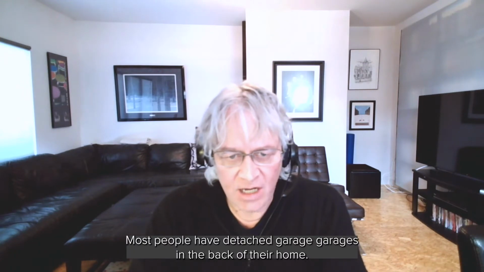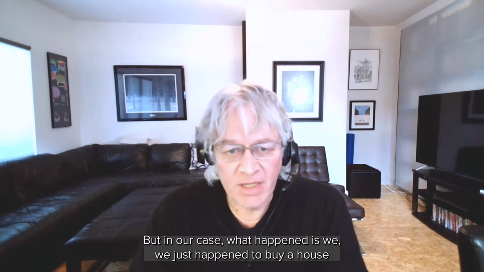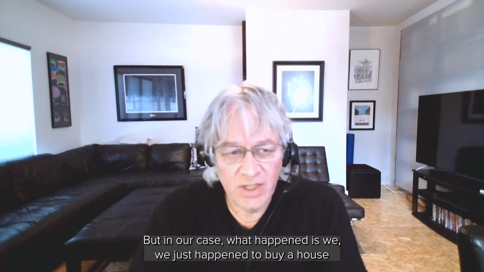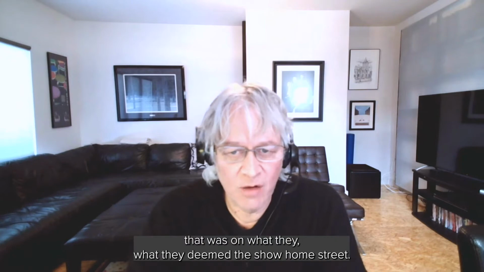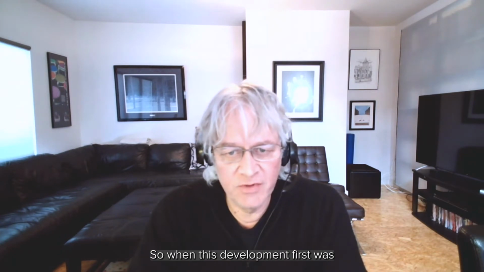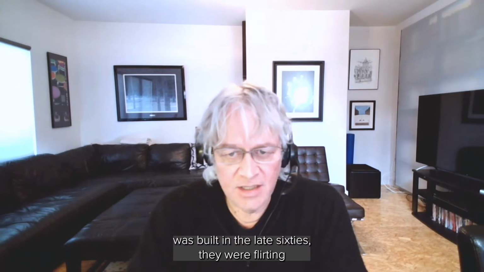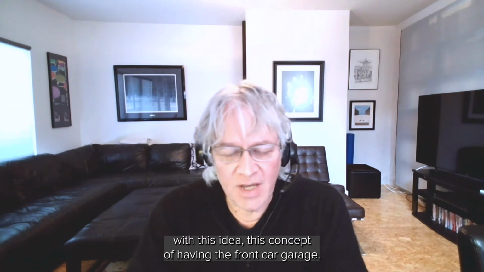So our neighborhood is still the older neighborhood with back lanes. Most people have detached garages in the back of their home. But in our case, we just happened to buy a house that was on what they deemed the show home street. So when this development first was built in the late 60s, they were flirting with this concept of having the front car garage.